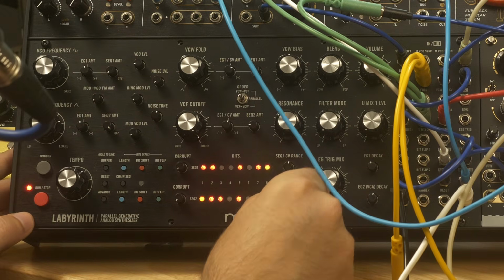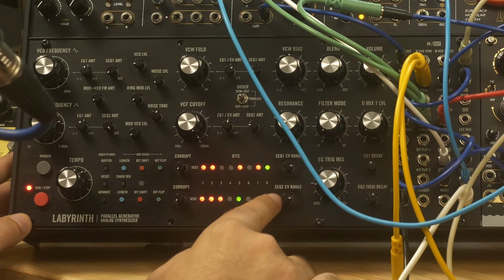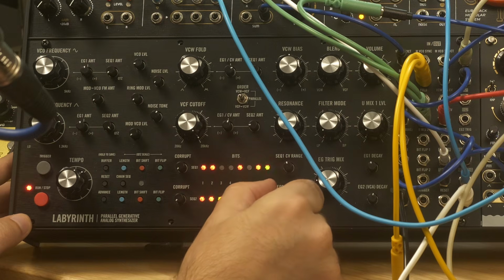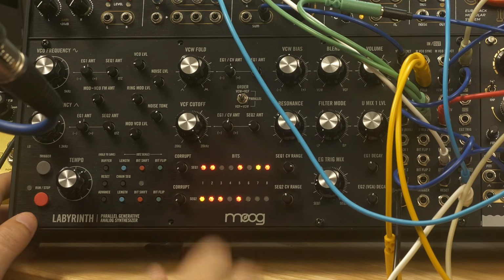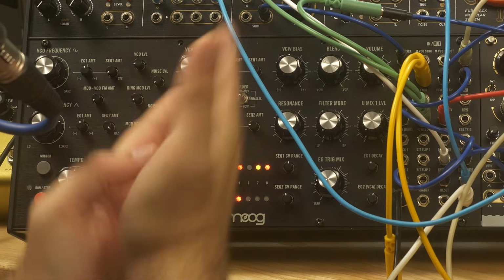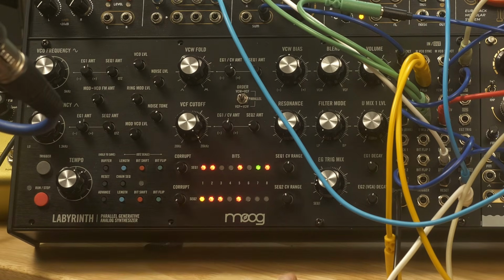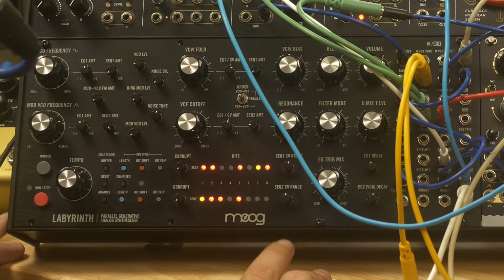You saw me doing a lot of manually playing with these CV ranges. I wish that was something I could sequence, either with the quantizer in and out separately, which makes me want ins and outs after the sequencer and before the quantizer. All sorts of little things like that where it's like, if only, if only, if only.